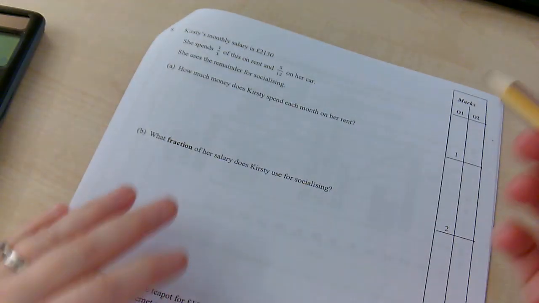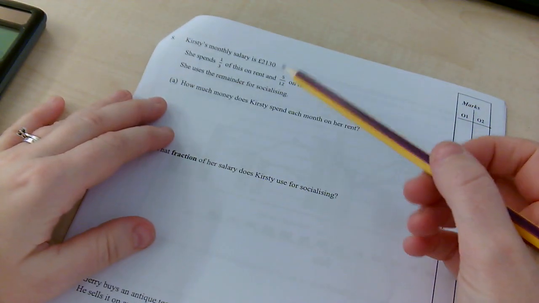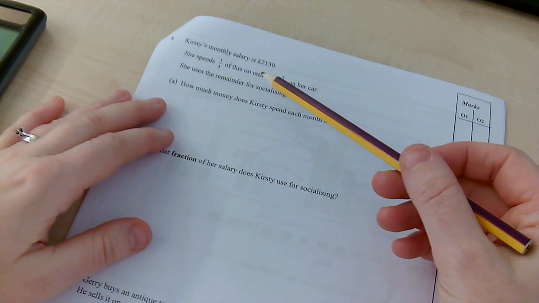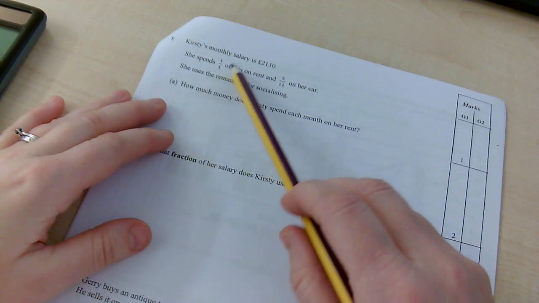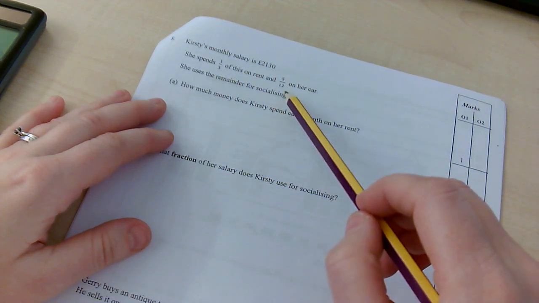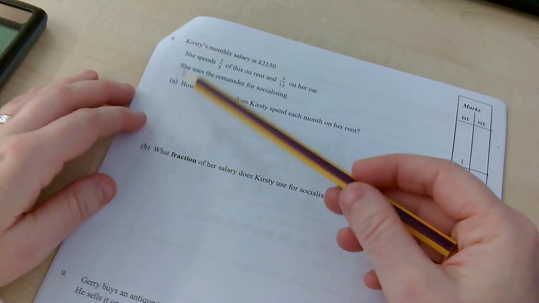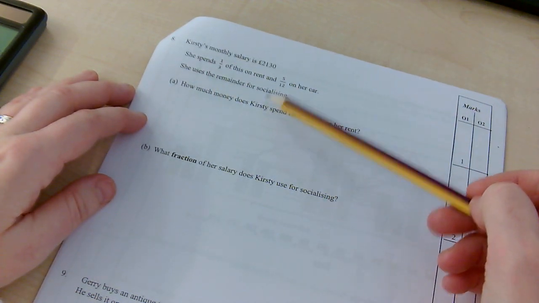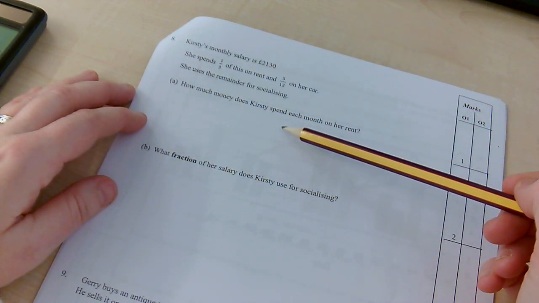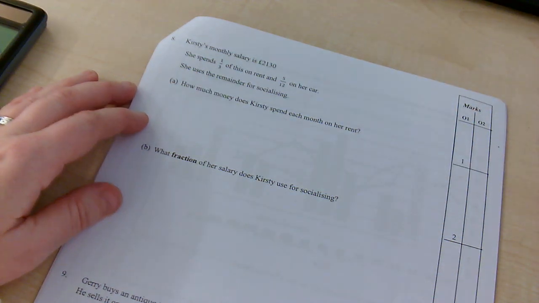Okay, right, question 8. Kirsty's monthly salary is £2,130. She spends 1/3 of this on rent and 5/12 on her car. She uses the remainder for socialising. So how much money does Kirsty spend each month on her rent?